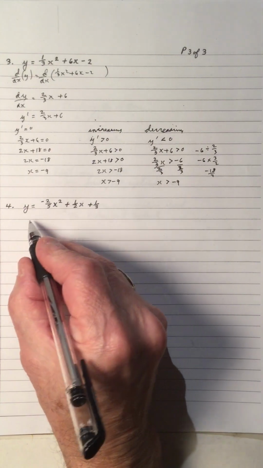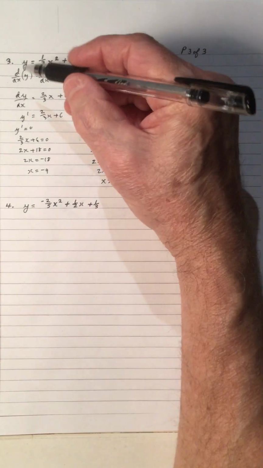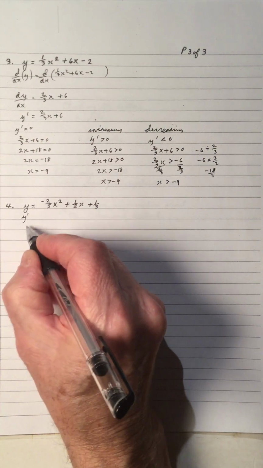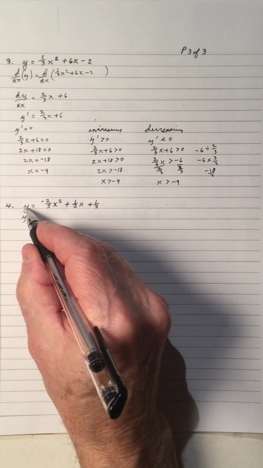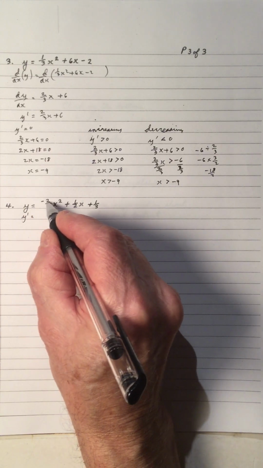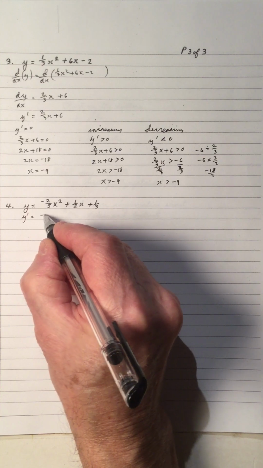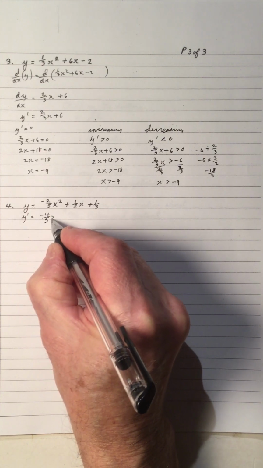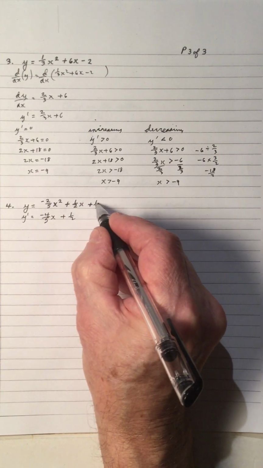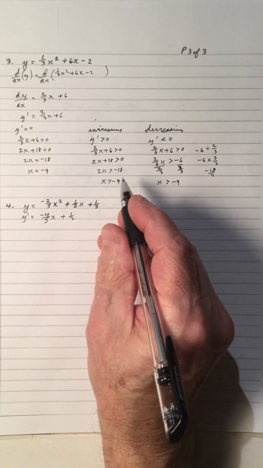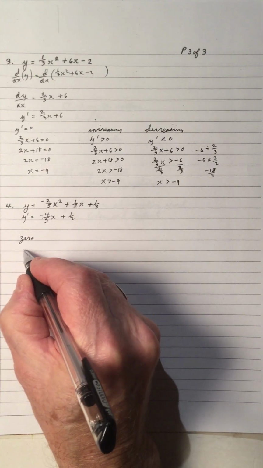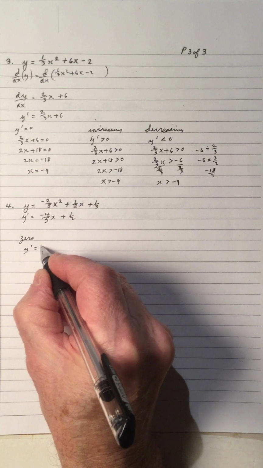And number 4, again, the derivative. I explained it all this way. The derivative here is just y prime. We can also say the derivative of y is dy/dx. So the derivative is 2 times negative 2/5, negative 4/5 x. And the derivative of a half x is a half. Derivative of a constant is 0. So we want to find when the slope of the tangent is 0. That means y prime is equal to 0.